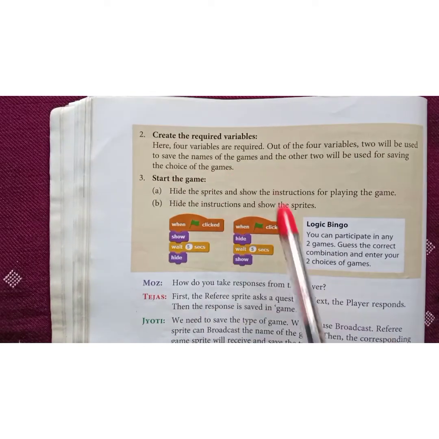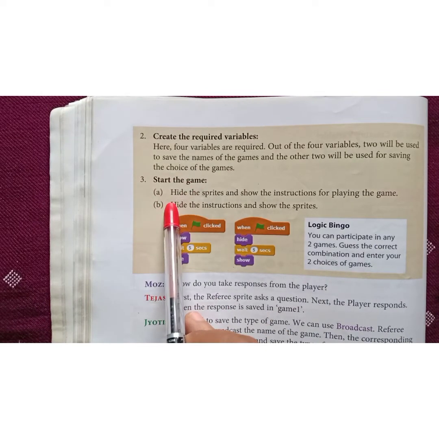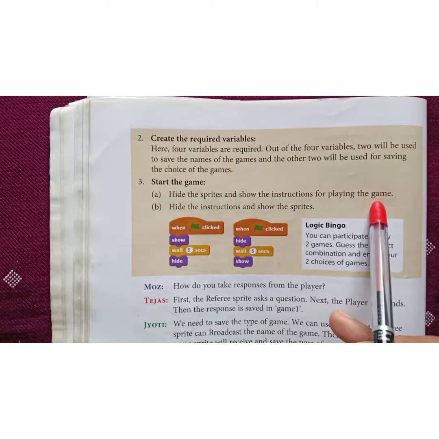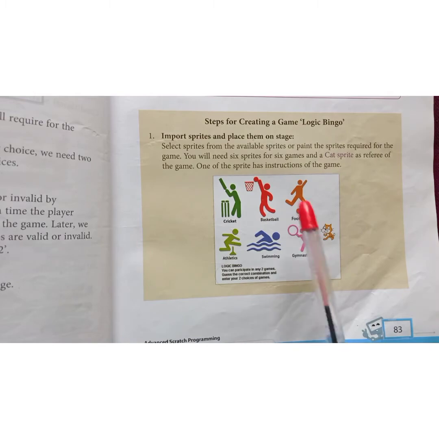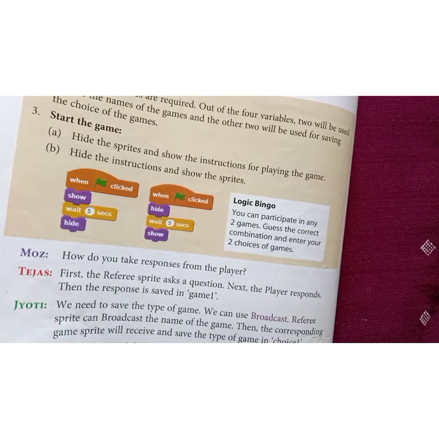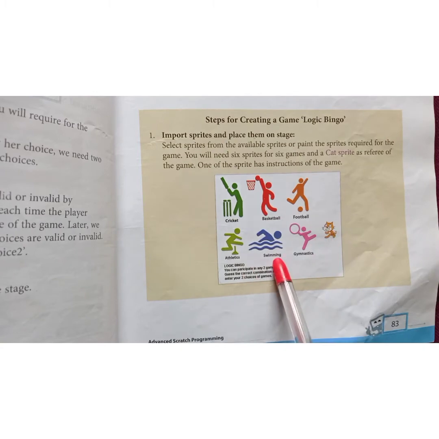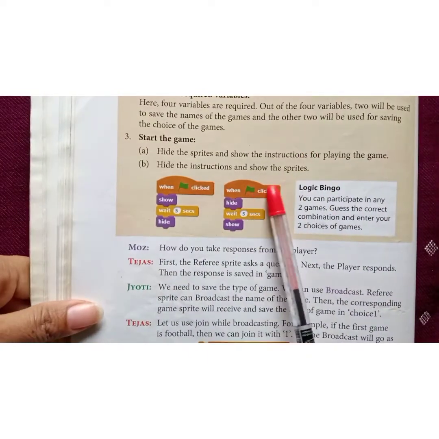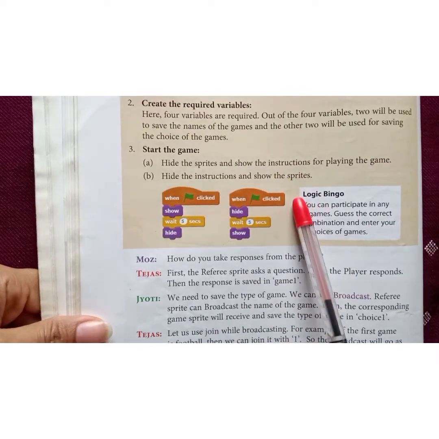And the third step, start the game. So first, hide the sprites and show the instructions for playing the game. When the game starts, it says hide the sprites and show the instructions for playing the game. First, we have to hide these 7 sprites, and we are going to show only this instruction sprite on the stage. And then hide the instructions and show the sprites after it displays.